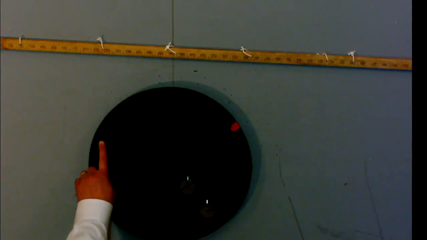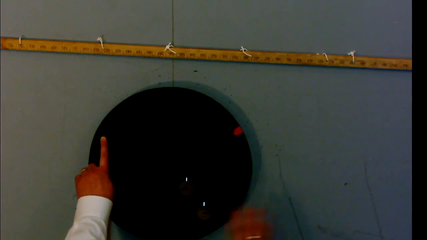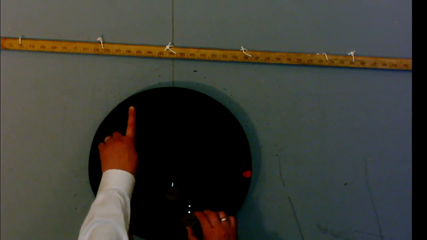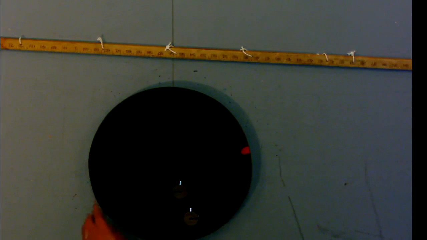Why? What force? Is it my finger that makes these objects move? No, friction. If I put some oil, make it very slippery, in that case the turntable would be spinning underneath those 2 masses.